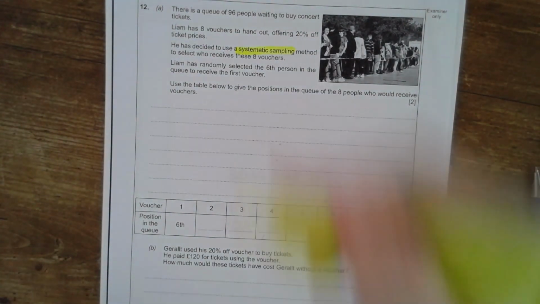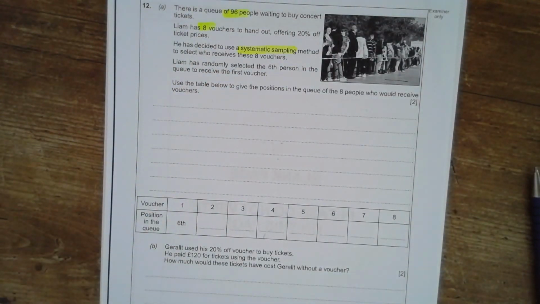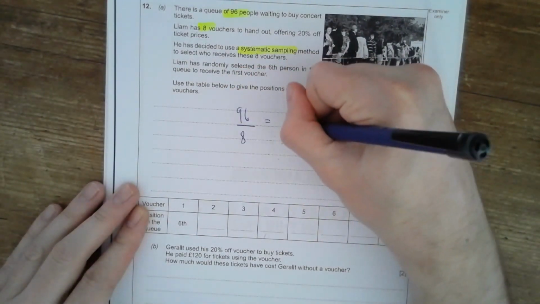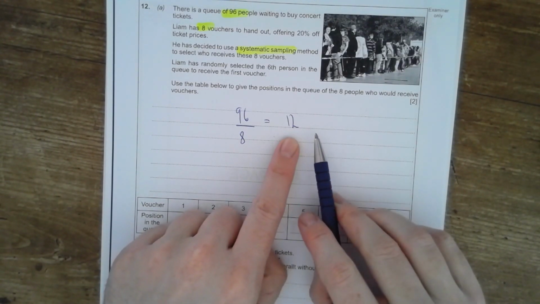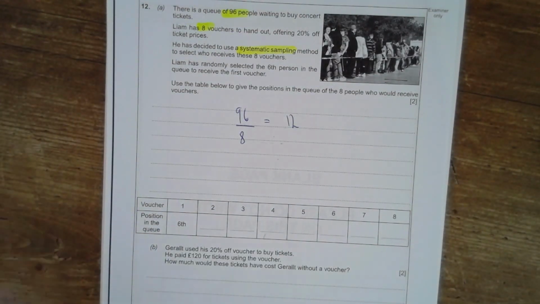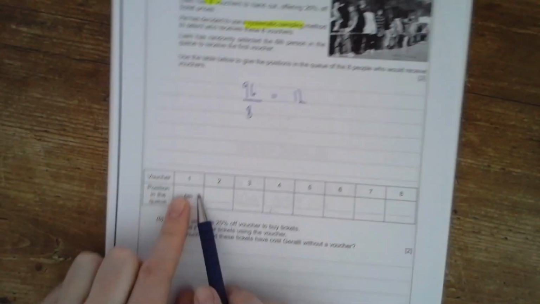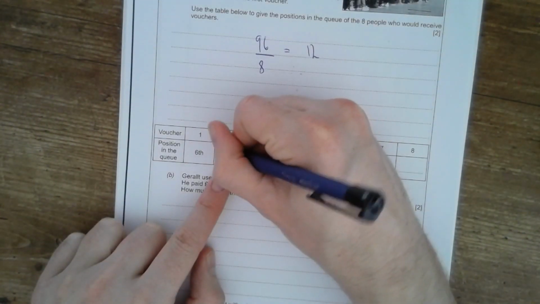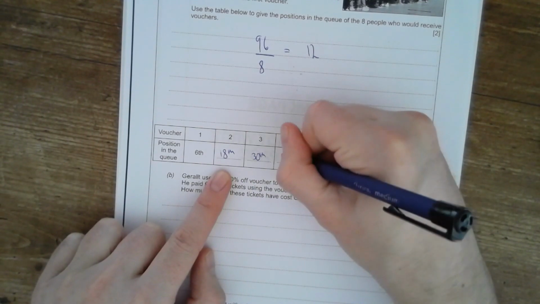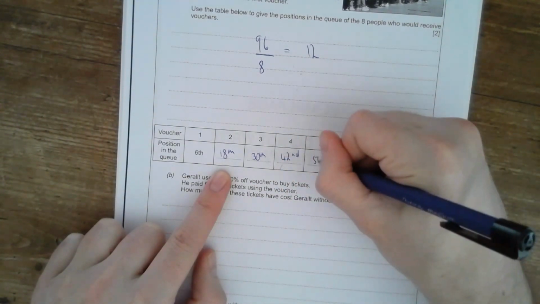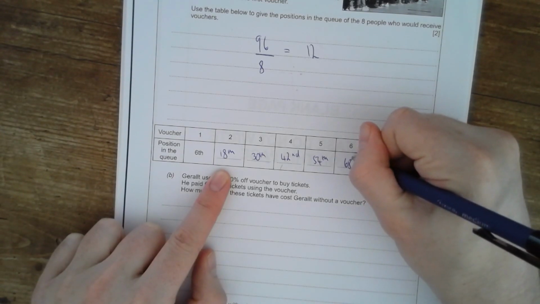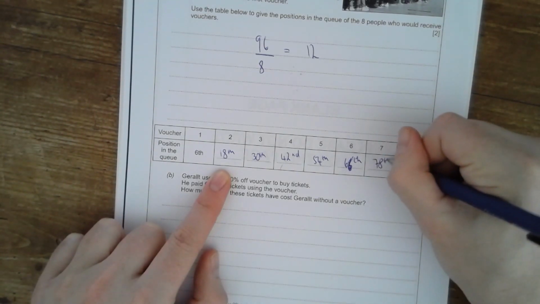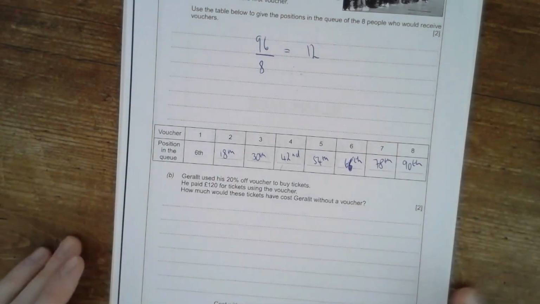So we've got 96 people and 8 vouchers. So what we want to do is do 96, the number of people, divided by the number of vouchers, which would be 12, and we want to count every 12th person. Now ordinarily you just start off with the first person, then add 12, so the 13th, then add 12, 25th, but he's decided to choose the 6th person in the queue. So we just keep on adding 12 to that. So 6 add 12 would be the 18th person, add 12 would be the 30th, 42nd, 54th, 68th, 78th, and the 90th. They would be the people in the queue.